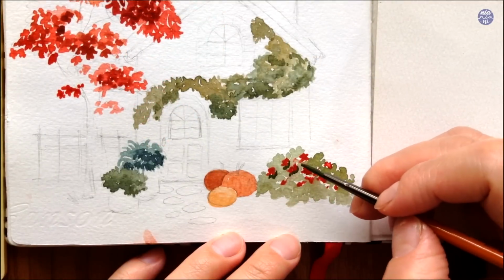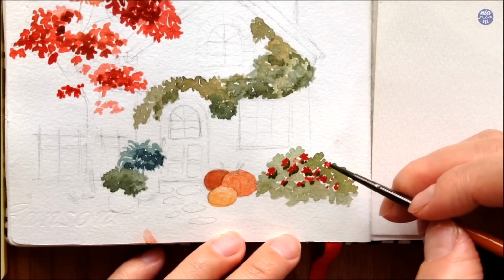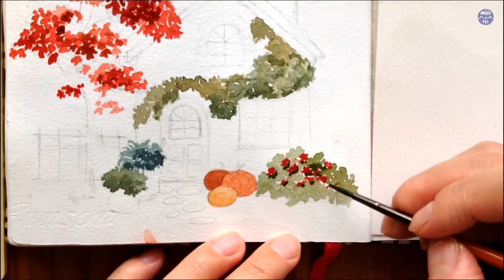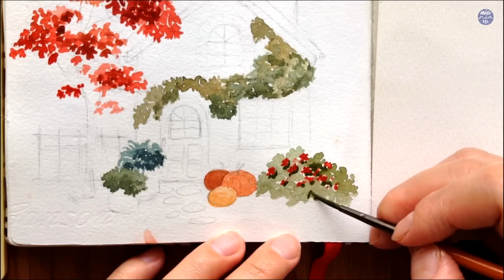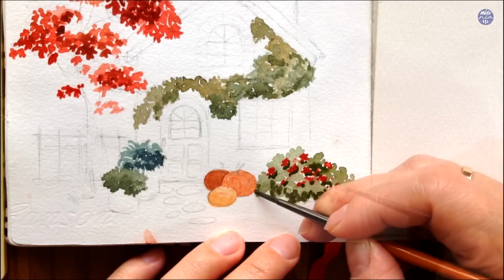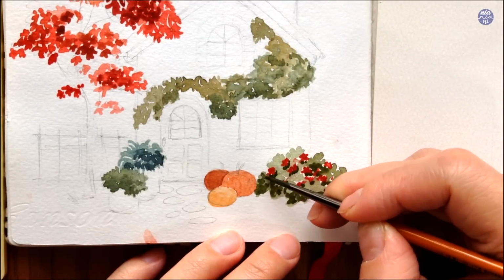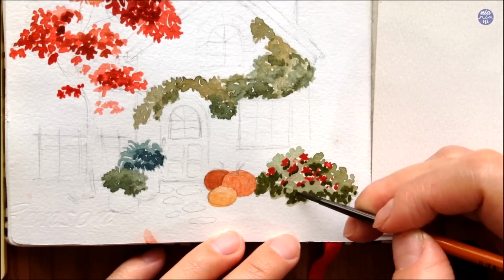As for the shadows, I'm going to use a thicker consistency of the same mix and place this under the flowers as well as under parts of the bush while keeping the edges nice and uneven to make the placement look more natural.